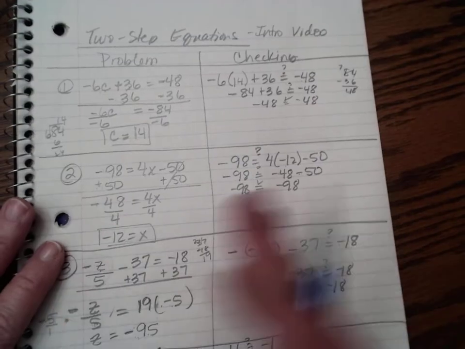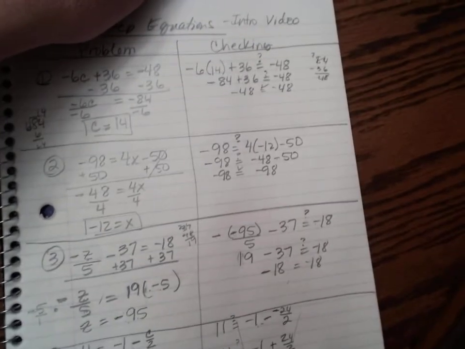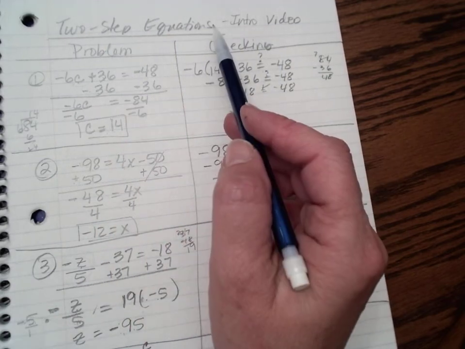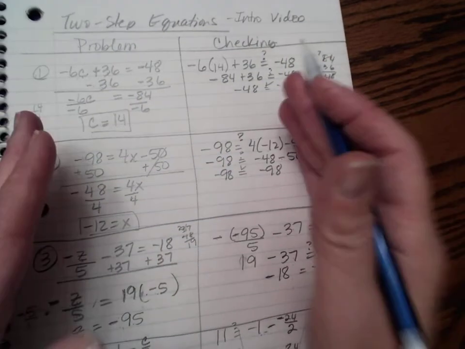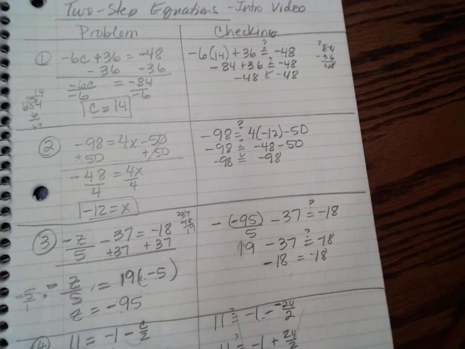Okay, so that is your first video on how to solve the two-step and check. So what you need to do is take a screenshot. You need to turn this into Canvas under two-step equations. Anyway, two-step equations intro video. You have to turn that in for me to release the next assignment, okay?